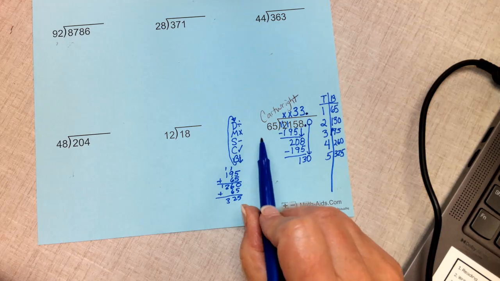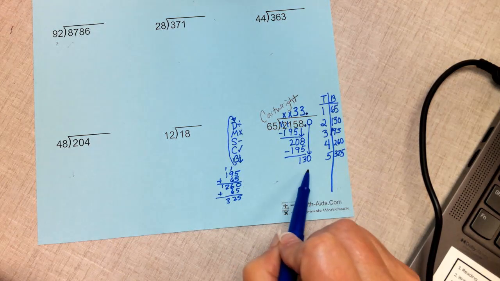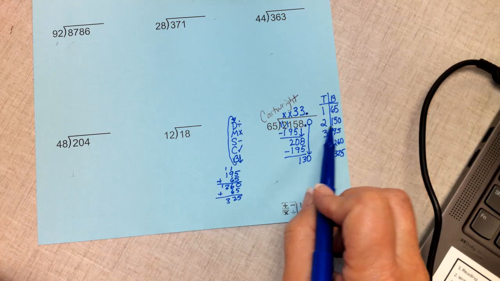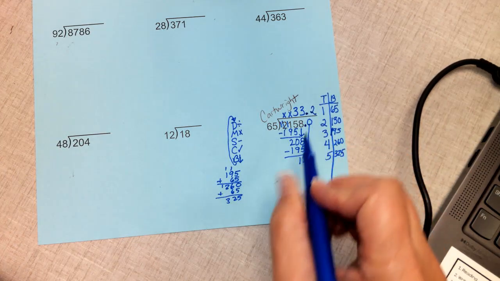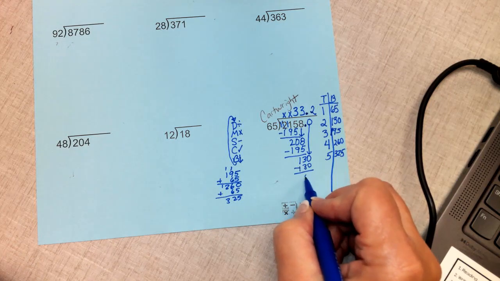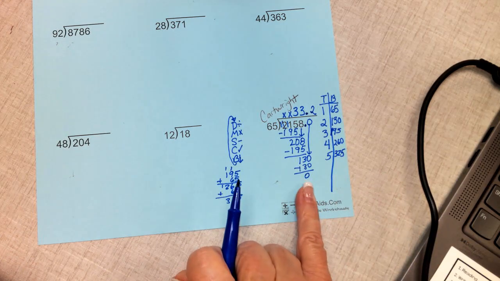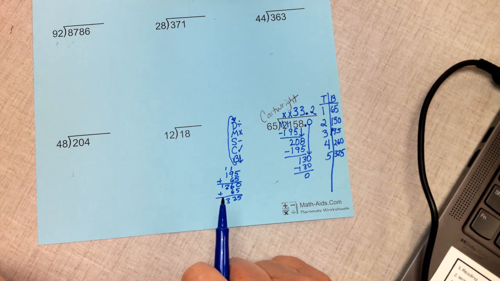Now when I ask myself one more time, how many groups of 65 are in 130? I see on my table we can make exactly 2 groups. That 2 groups of 65 is 130, and that gives us no leftovers, no remainders. So the exact answer here is 33.2.